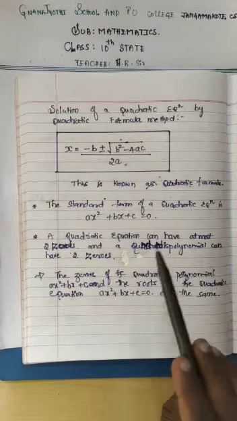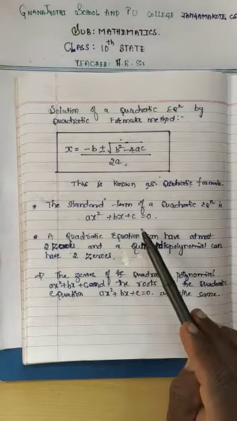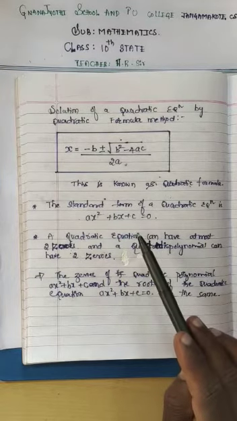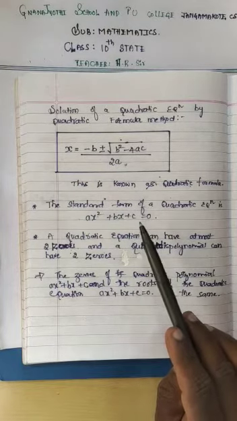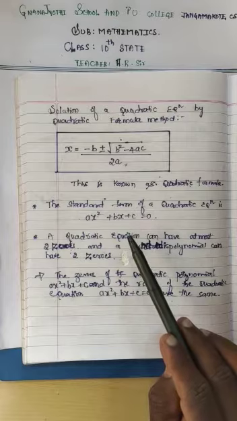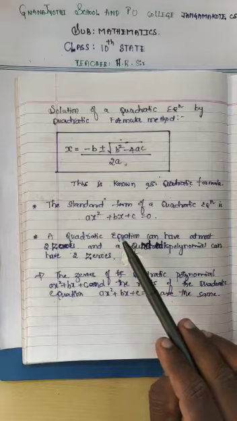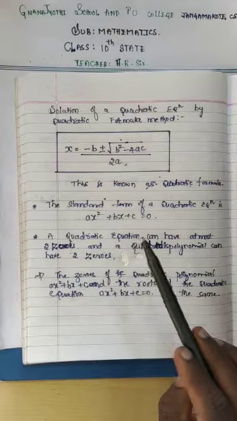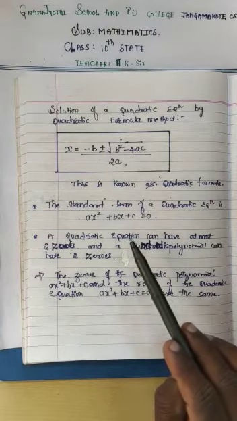So the standard form of a quadratic equation is ax² + bx + c = 0, where a is not equal to 0 for all a, b, c belonging to real numbers, right? Now we need to find the solution of a quadratic equation by the quadratic formula method. In the previous class we discussed finding the roots by the factorization method. In this class we shall discuss the quadratic formula method.